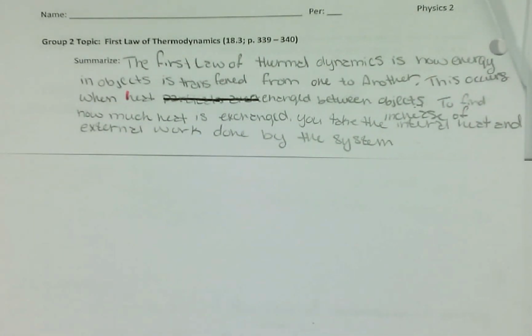The reason is there are no heat particles. How energy in objects is transferred from one to another occurs when heat is exchanged between objects. To find how much heat is exchanged, you take the increase in heat and the external work done by the system.